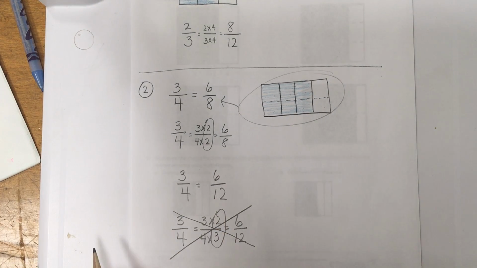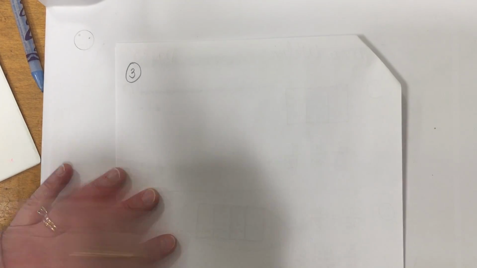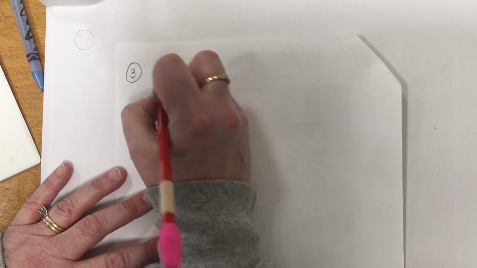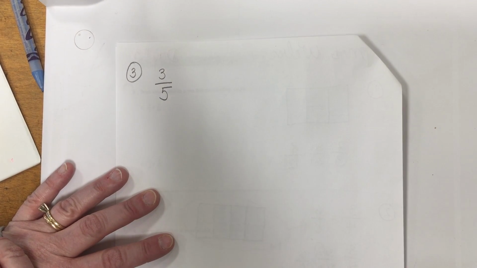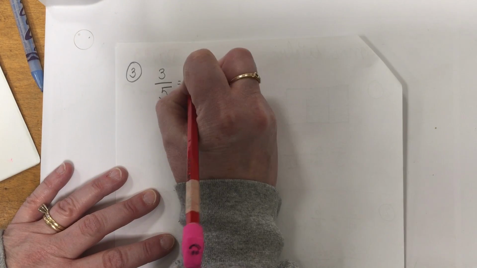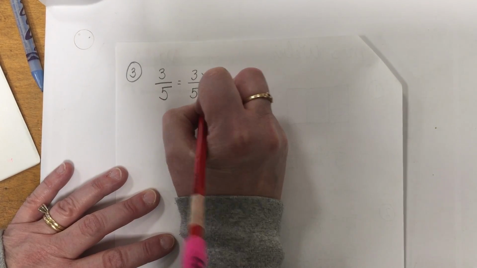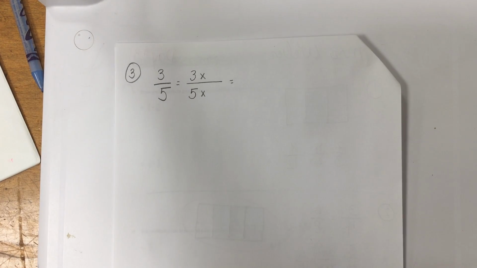So, let's go on to problem number 3. I'm going to go to the back of this page. Let's write down the fraction 3/5. Let's not draw the area model yet. Let's come up with an equivalent fraction.